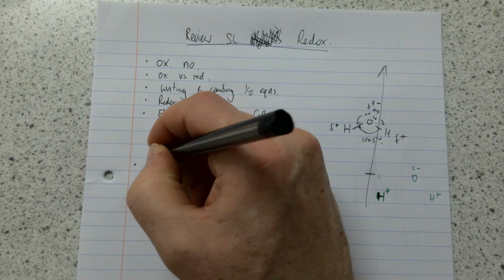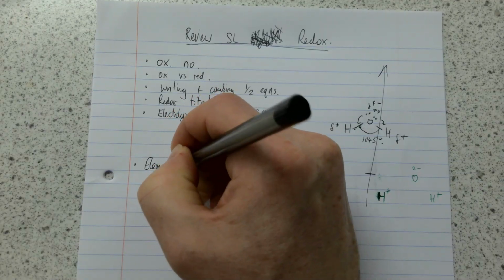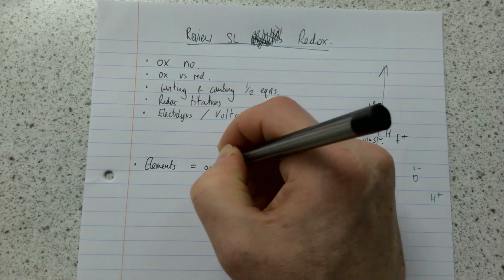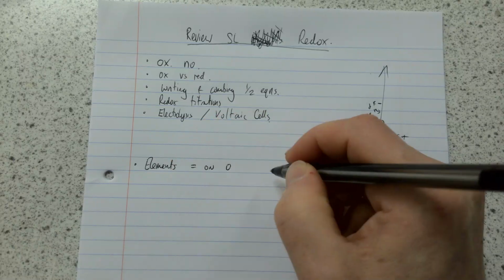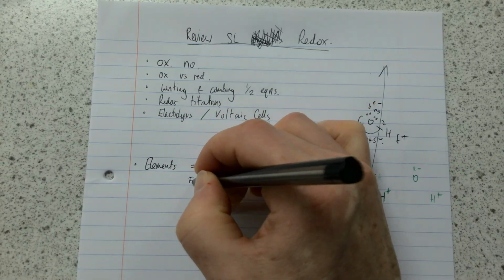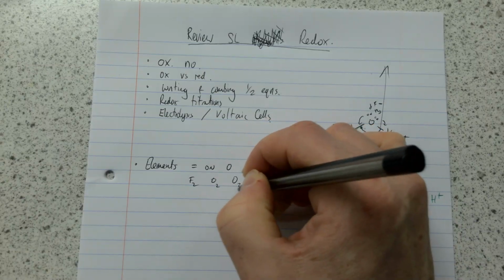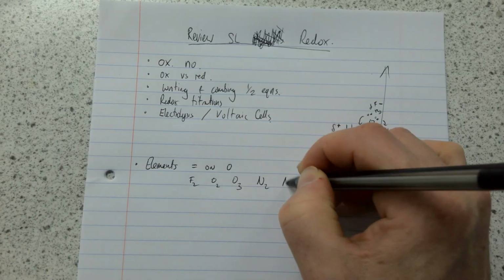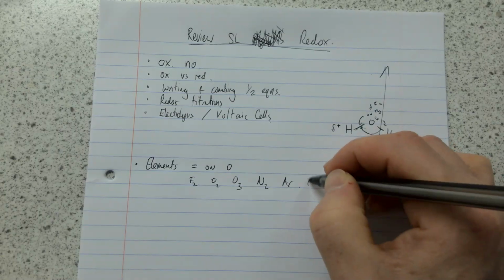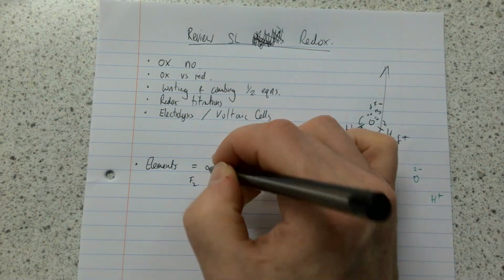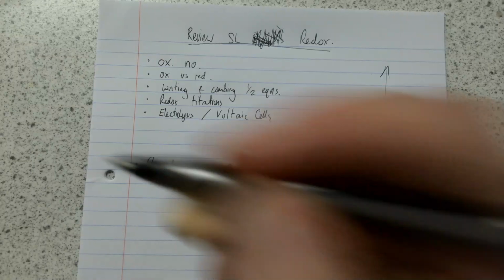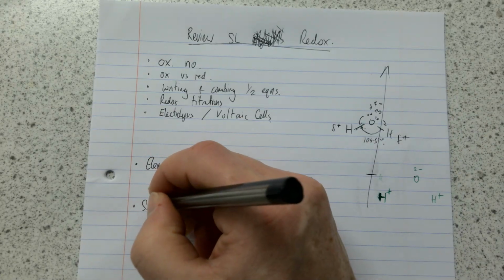But what we'll do is practice a few. So elements have an oxidation number of 0, and that could be the same for F2, O2, O3, N2, or argon. They all have, or a metal, all have an oxidation number of 0. Always, always, always.